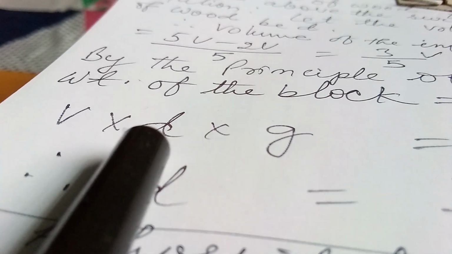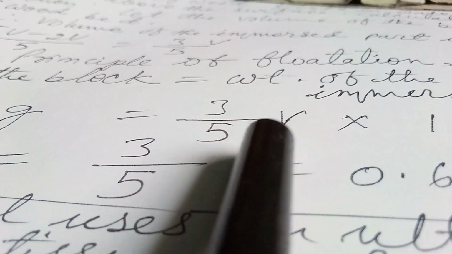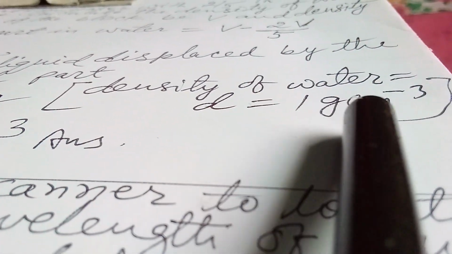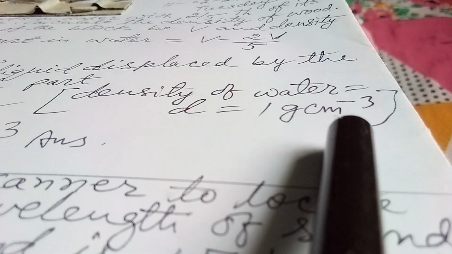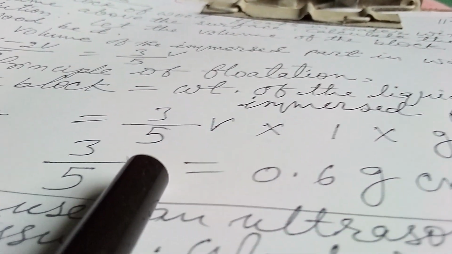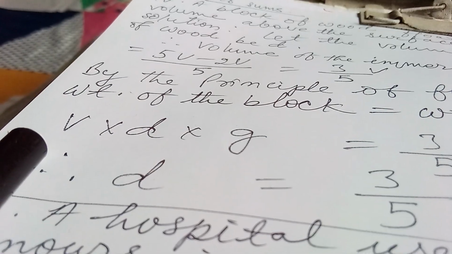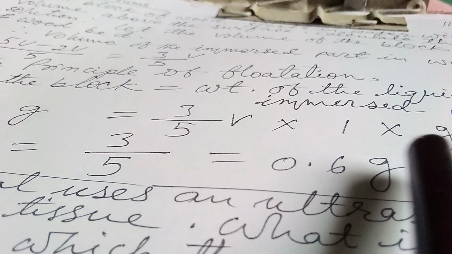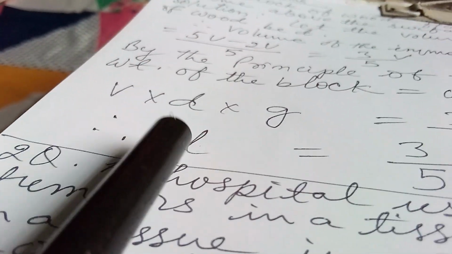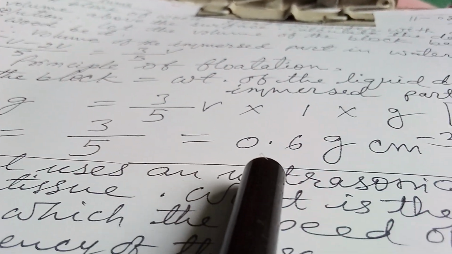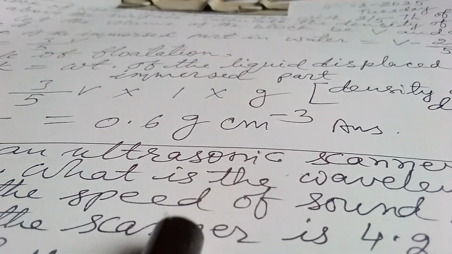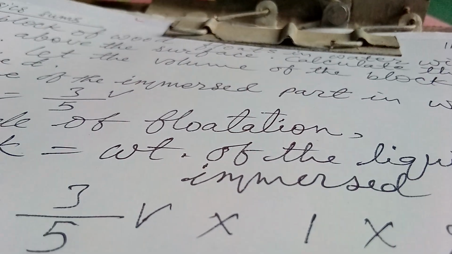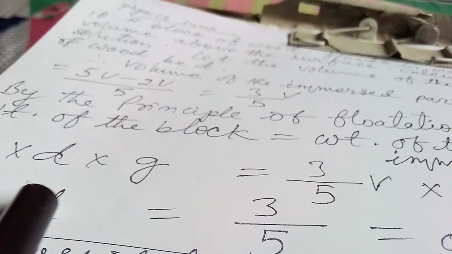So V into D into g equals 3V by 5 into 1 into g, since density of water equals 1 gram per cm cubed. So here V into g on the left and right both sides is cancelled, and therefore D is equal to 3 by 5, that is equal to 0.6 gram per cm cubed. This is the answer. This is the density of wood that we had to calculate.